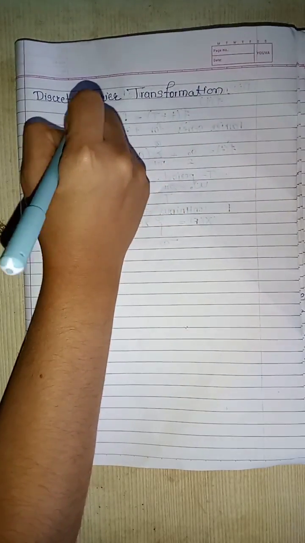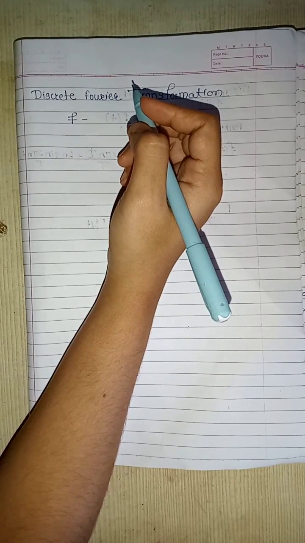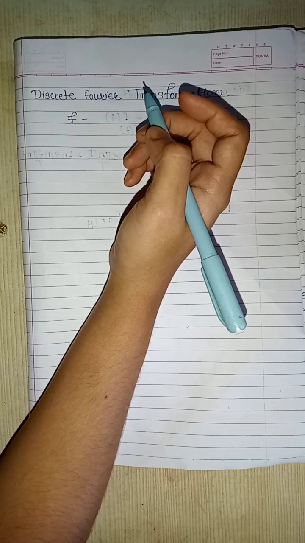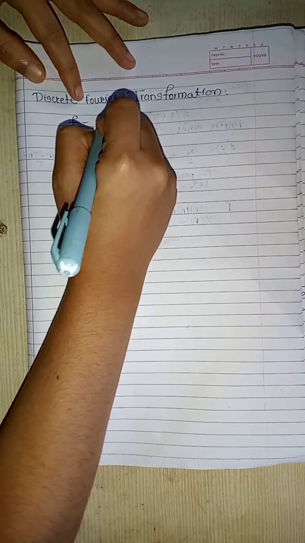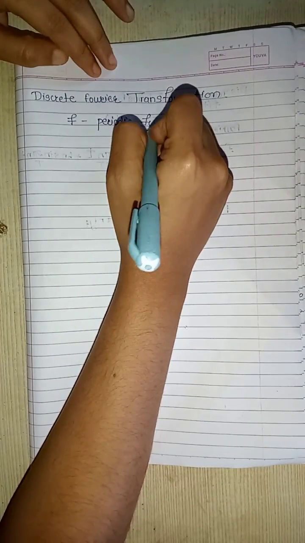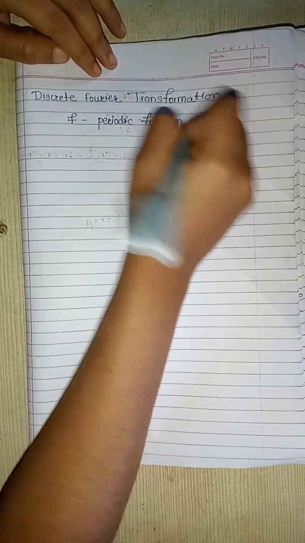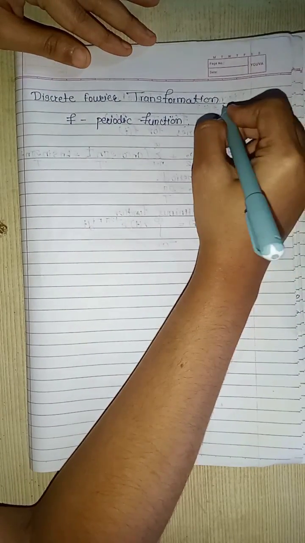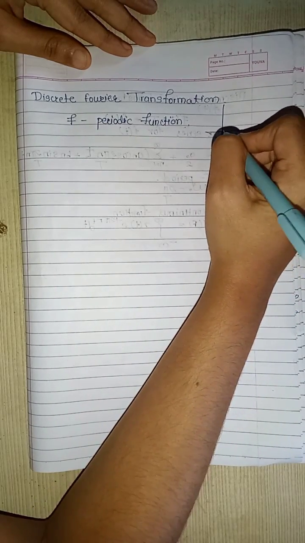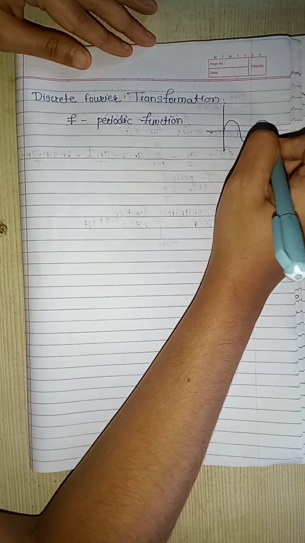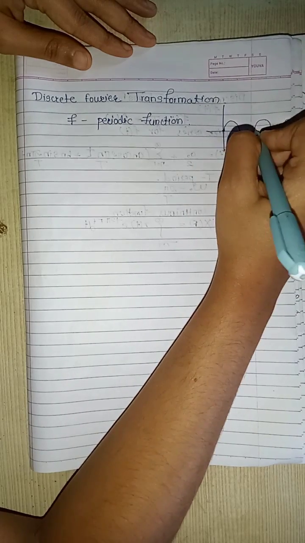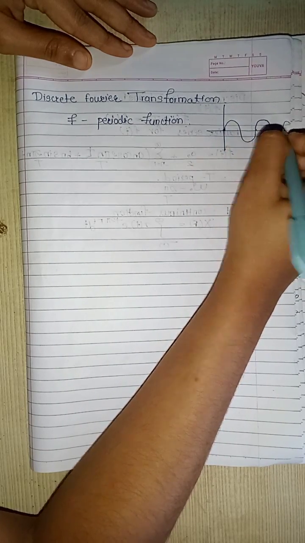If you are given any periodic function f, that means the value of the function repeats after a certain interval, then this is known as a periodic function. The best examples of periodic functions are sine and cosine. So let us consider one sine function. If you have this graph of a sine, you'll notice that this part is repeated after a particular interval.